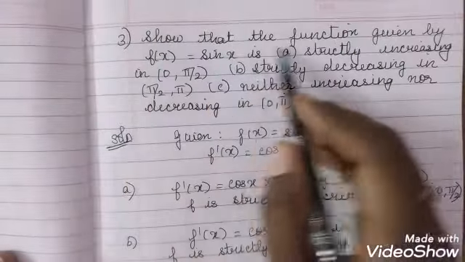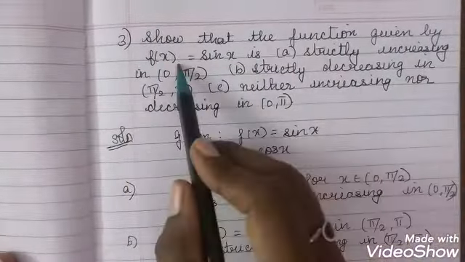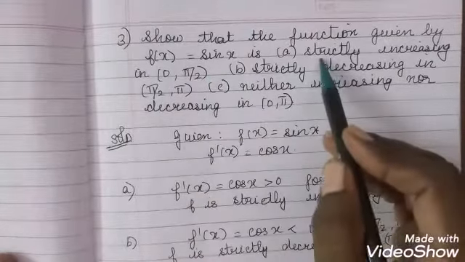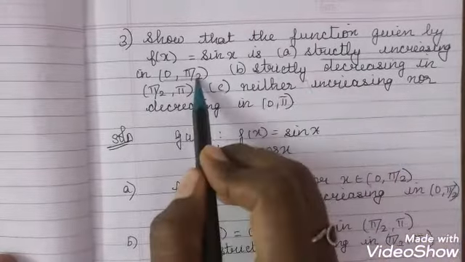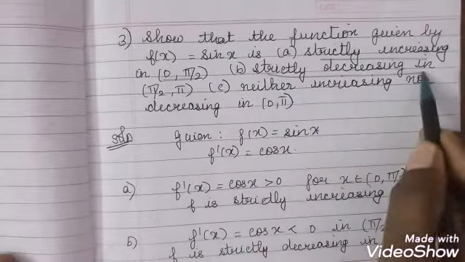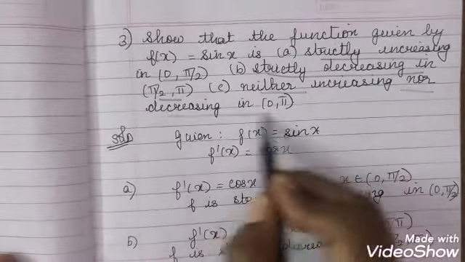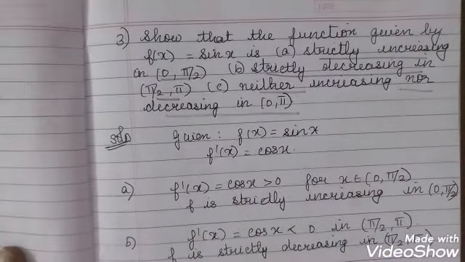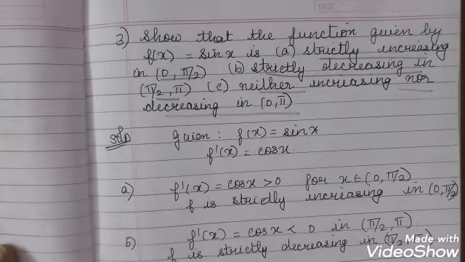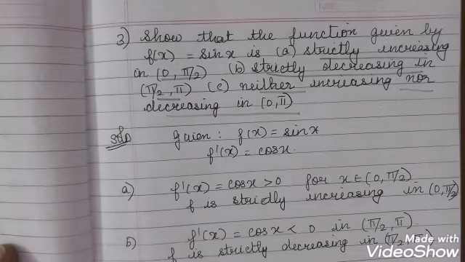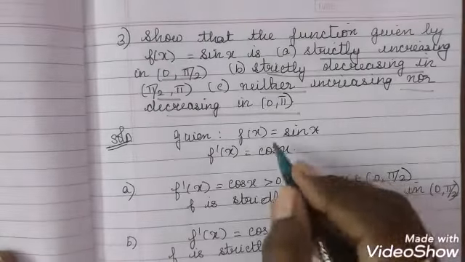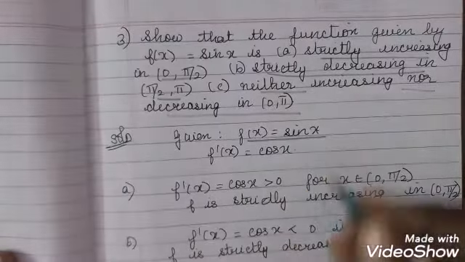Third question: show that the function given by f of x is equal to sin x is strictly increasing in (0, pi by 2) and strictly decreasing in (pi by 2, pi), and neither increasing nor decreasing in (0, pi). Okay. So the first one we saw was an algebraic one. The second question was exponential. Here, it's a trigonometric one. So what is given to us here? f of x is equal to sin x.